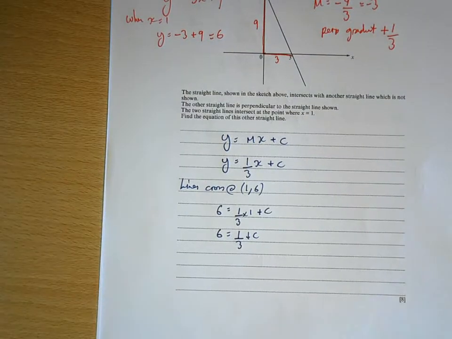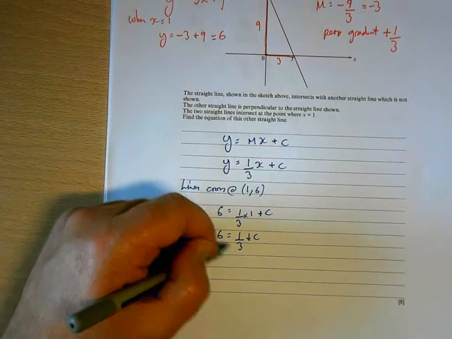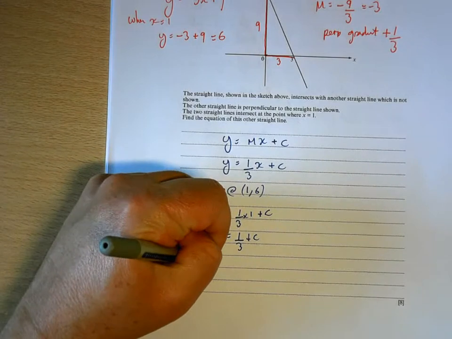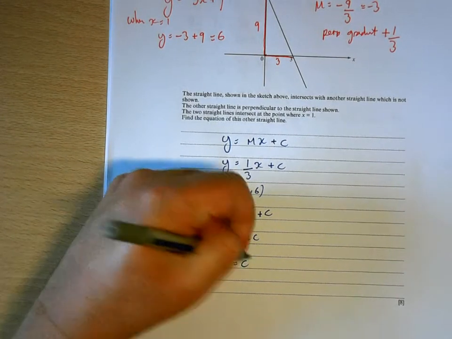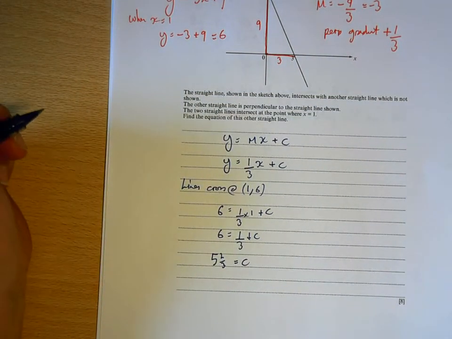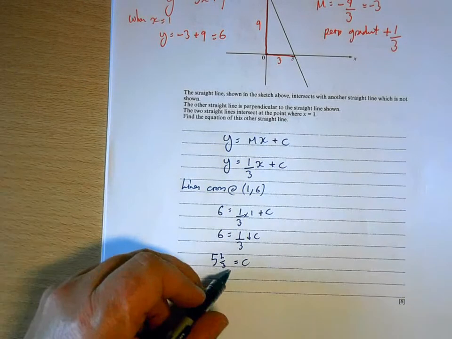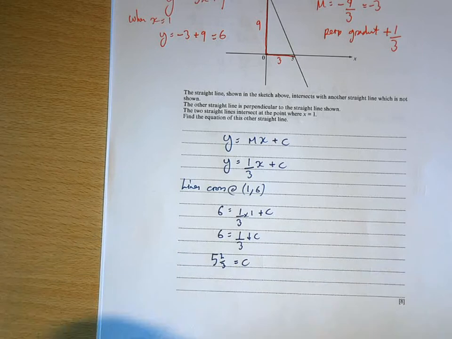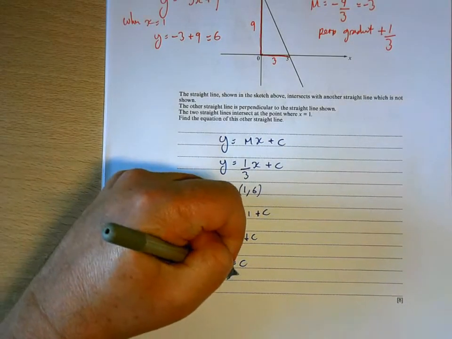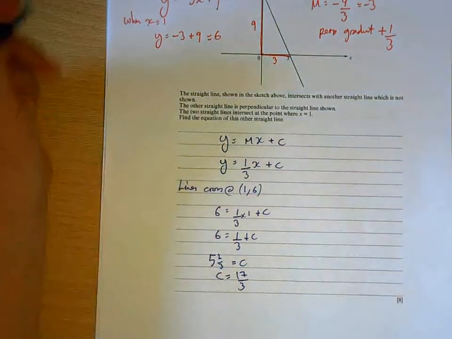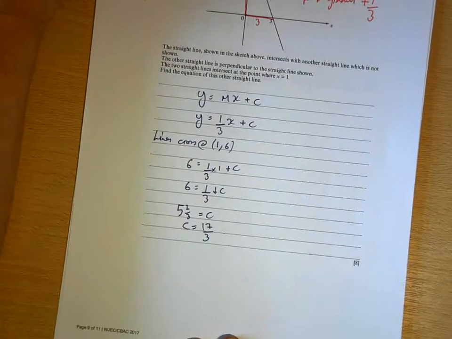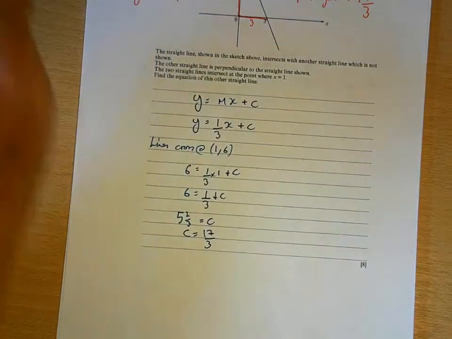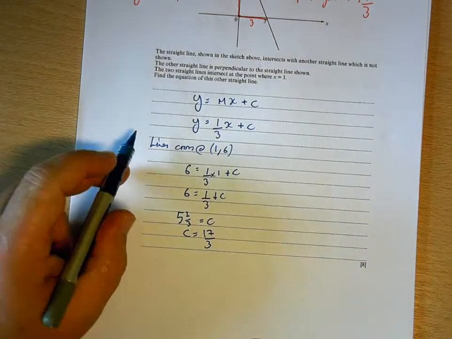To get the c on its own, I'm going to take a third off each side. If I take a third off that, I get 5 2/3 equals c. You tend to write that as a top-heavy fraction, which will be 17/3. Which you would then look and think, oh my god, I've gone wrong somewhere.